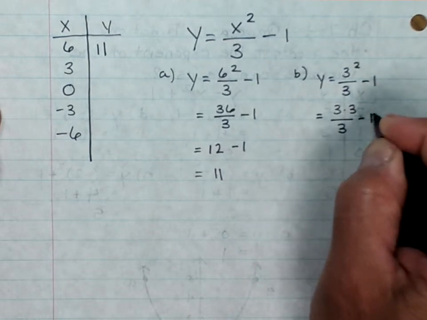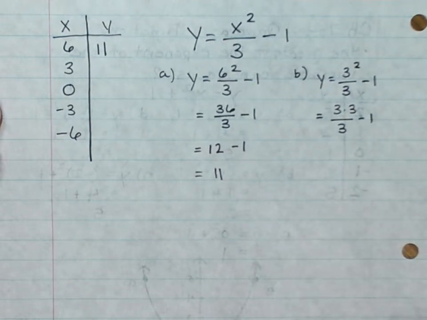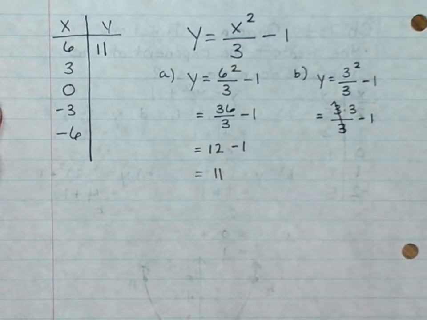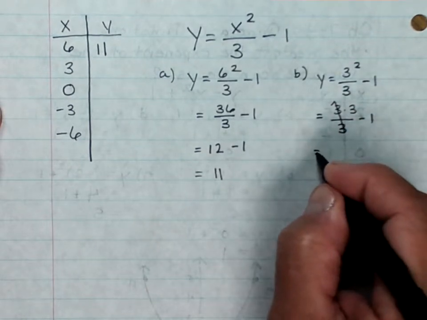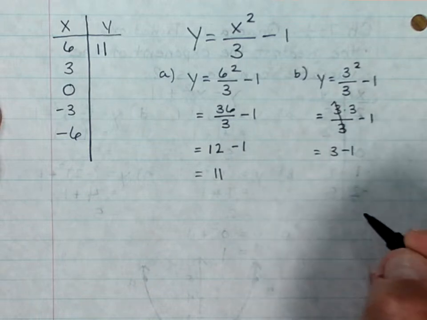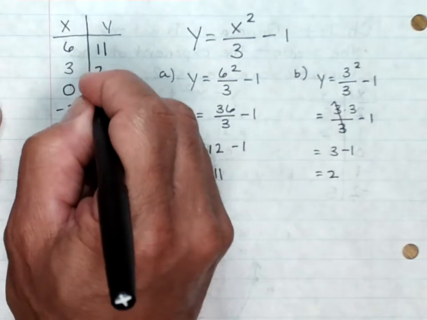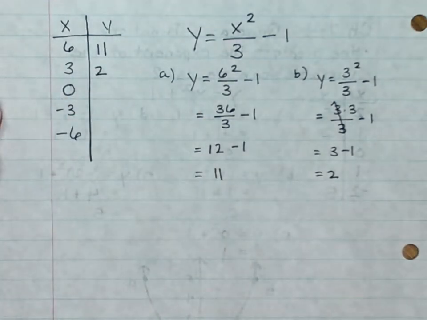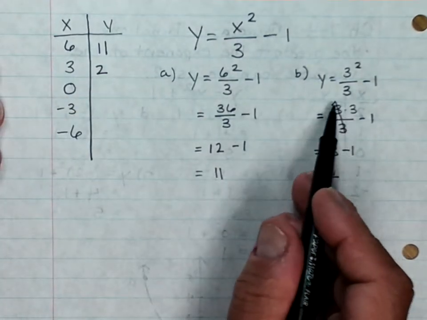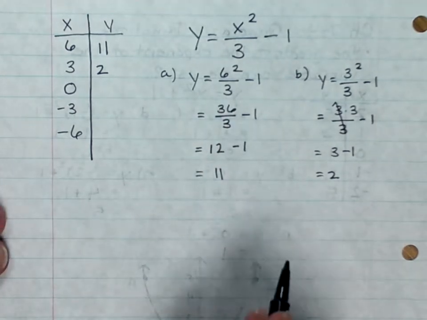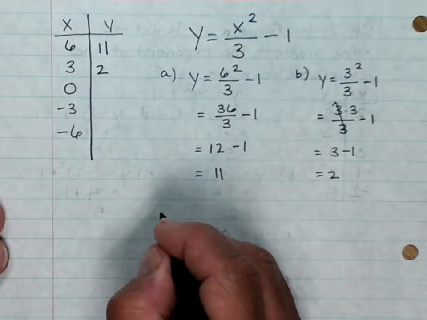So we've expanded our exponential form. And then you can simplify 3 over 3, and that leaves us with 3 over 1, which then gives us 2. So an input of 3 gives us an output of 2. You could have done this exact same method over here with the 6's. Would have been similar, but not exactly the same in work.